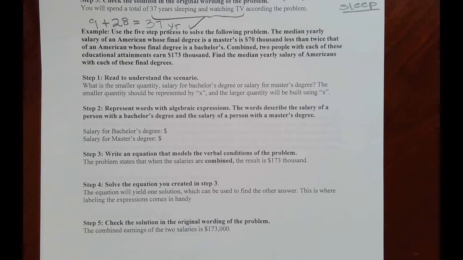Use the 5-step process to solve the following problem. Median yearly salary of an American whose final degree is a master's degree is $70,000 less than twice what an American who has a bachelor's degree makes.